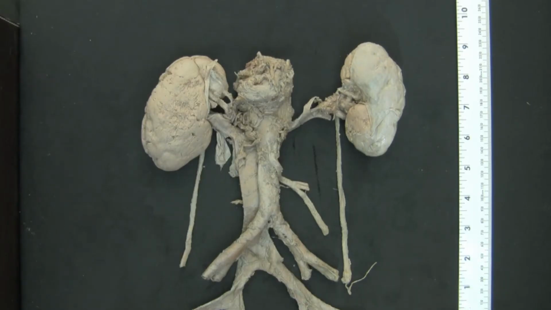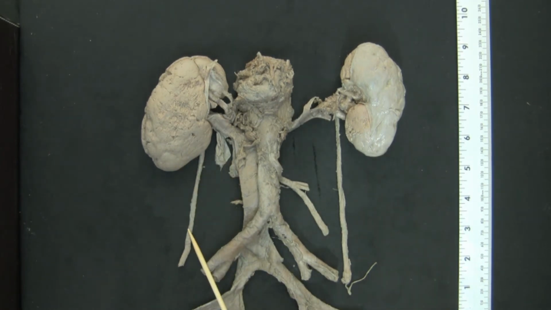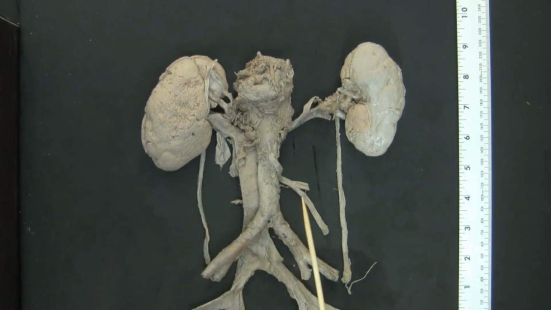Here's a reconstruction of much of the human urinary system. And at first it might seem a bit intimidating, but let's pick off the things that are rather obvious. Left kidney, right kidney. This tube, which has been disconnected from the bladder, would be, of course, the ureter, as well as this.